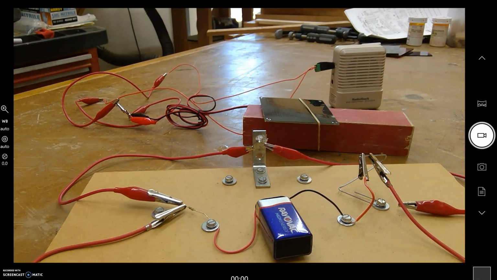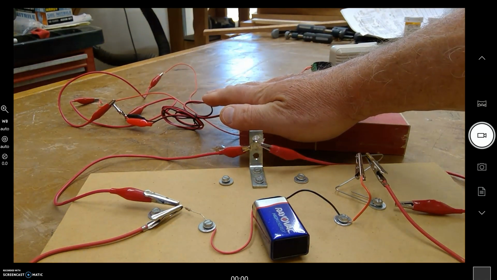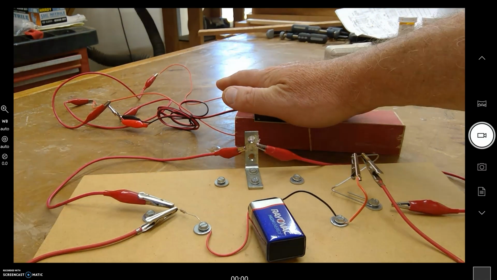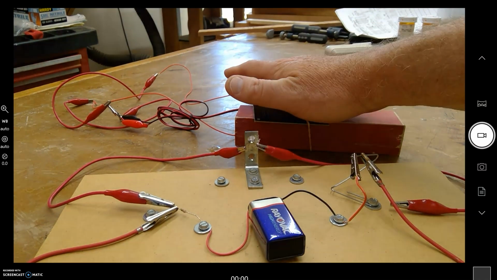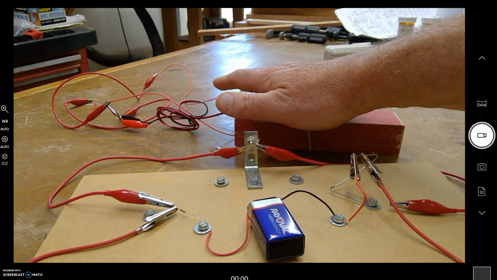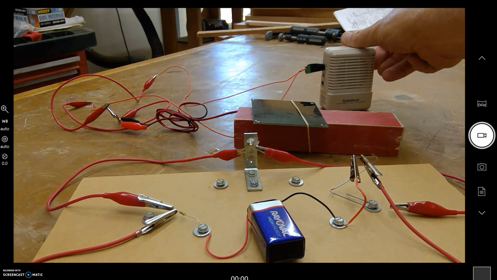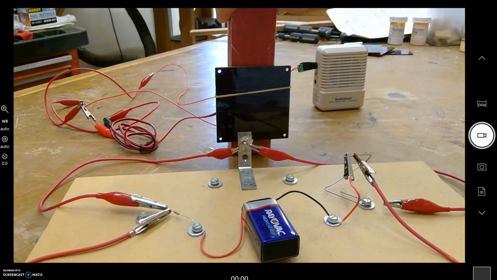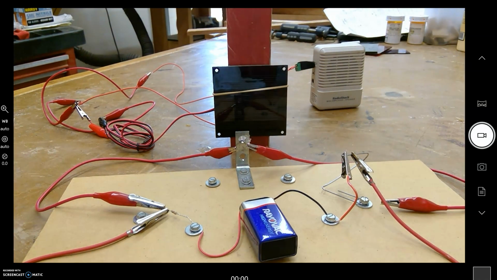Now that buzzing you hear is actually sound being created by the current. Now watch what happens. See, my hand is opaque to the light, so none of the light is reaching the solar panel. All right, so you see how that works. All right. So before I do the demo, I'll turn the lights off so we don't have that buzzing.